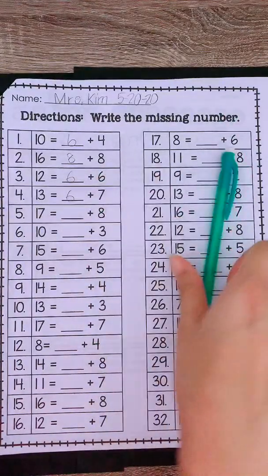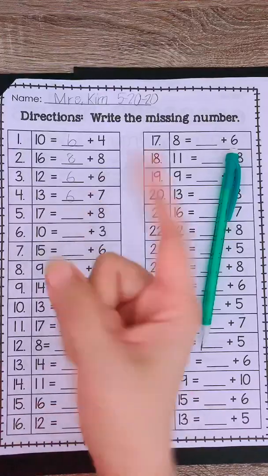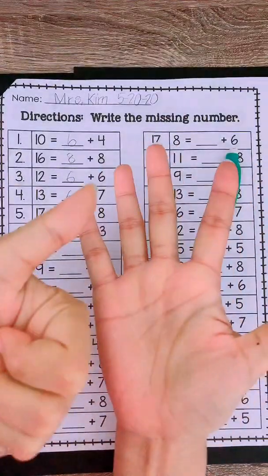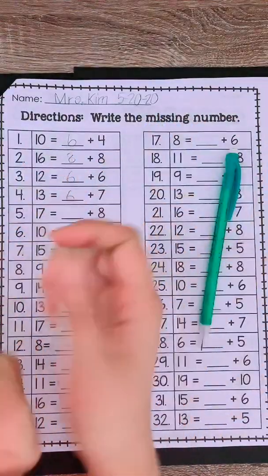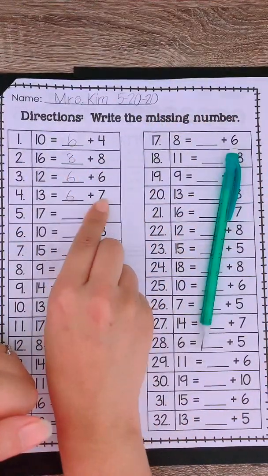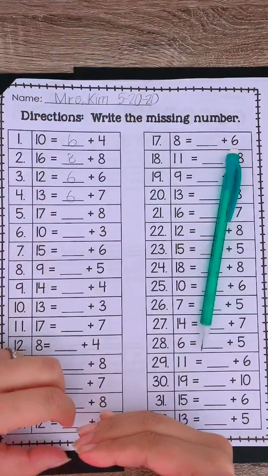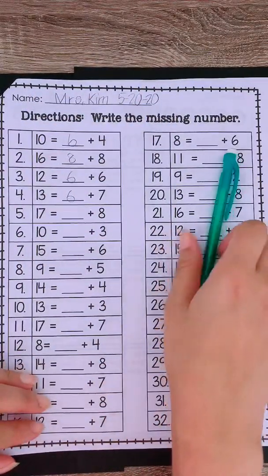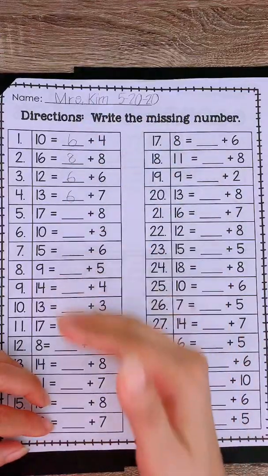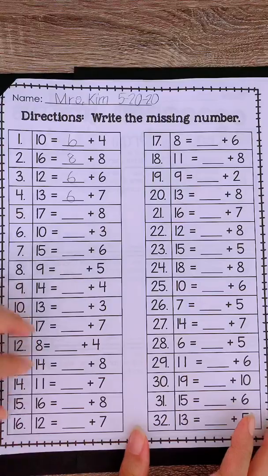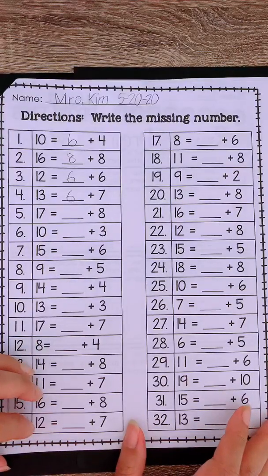I can check as well. I can say 7, 8, 9, 10, 11, 12, 13. And we have 6 fingers to show that 6 and 7 make 13. You can do the rest of the problems using your doubles fact and doubles plus 1, as well as counting on to solve all problems. Make sure you take your time thinking about the problem so you don't need to waste your time counting on.